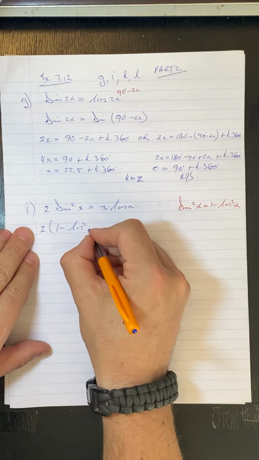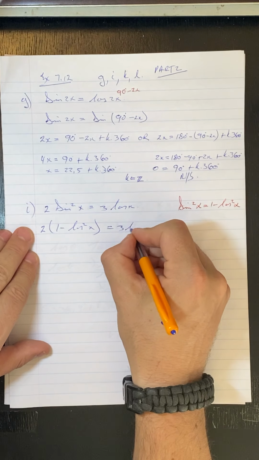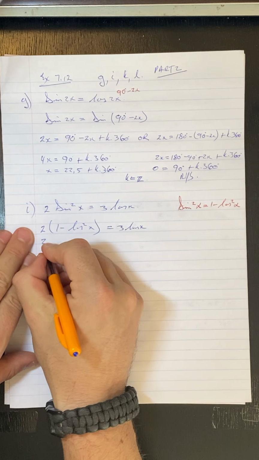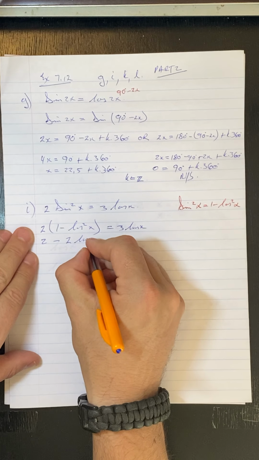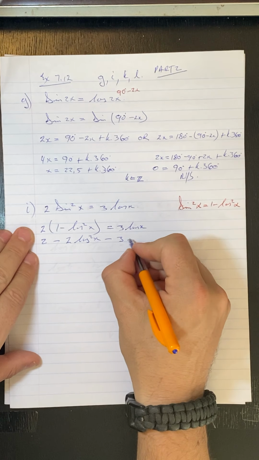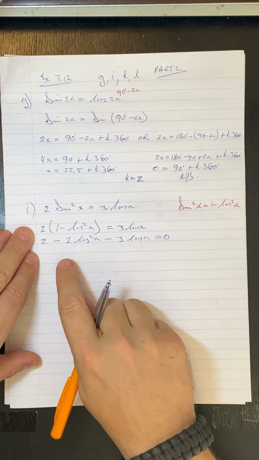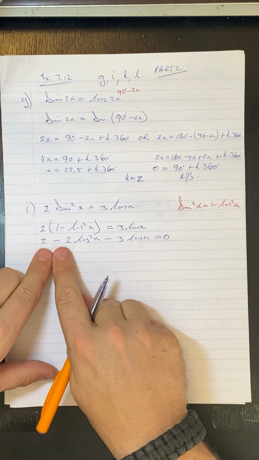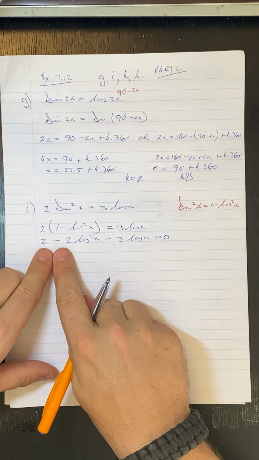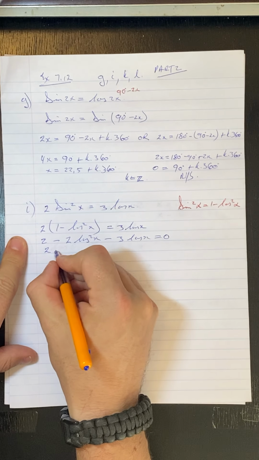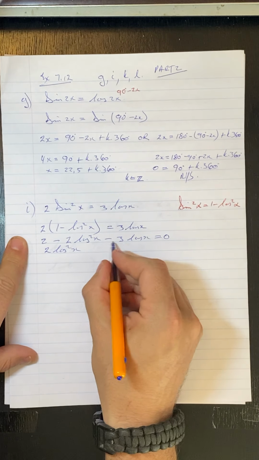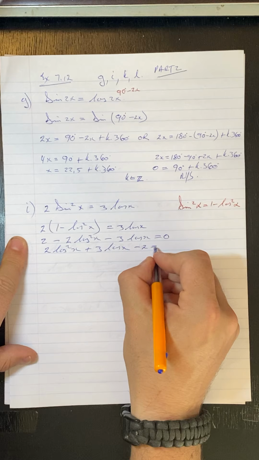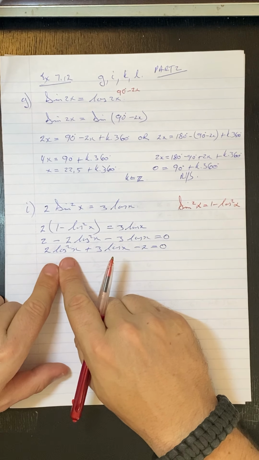2 times 1 minus cos squared x is equal to 3 cos x. Distribute the 2 in, and then I'm going to bring this one to that side. So we get 2 minus 2 cos squared x minus 3 cos x is equal to 0. Then what I'm going to do is I'm just going to rearrange this from highest powers to lowest, and I'm also going to divide by negative over here. I want to make my highest power positive, so this becomes 2 cos squared x plus 3 cos x minus 2 equals 0.